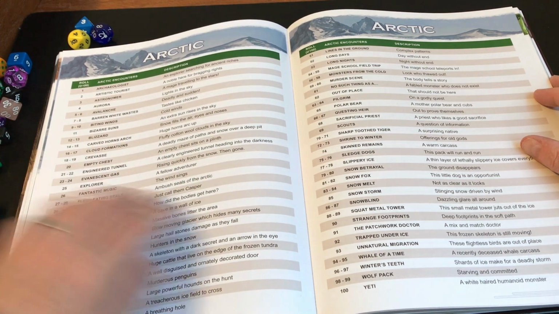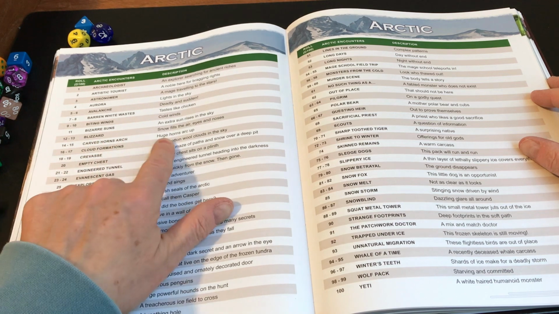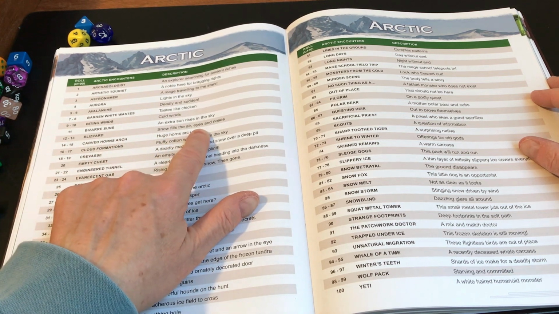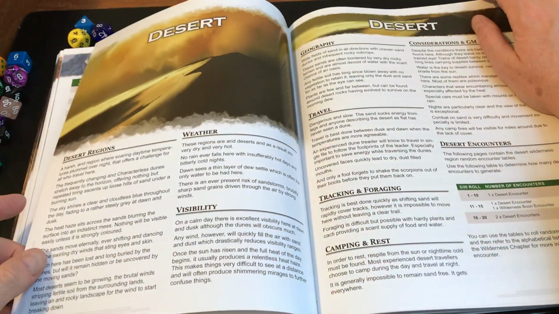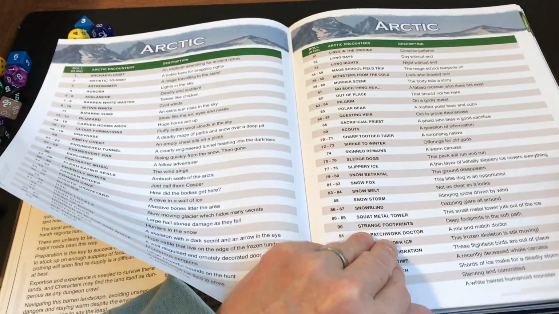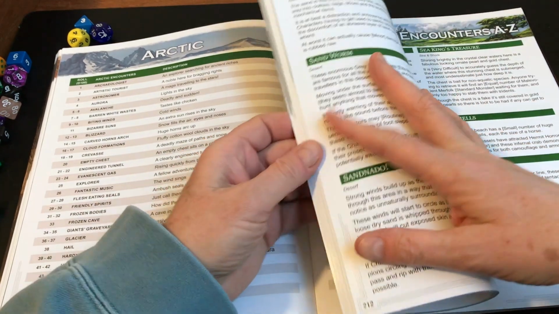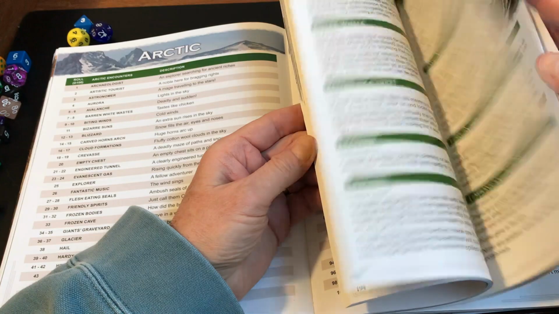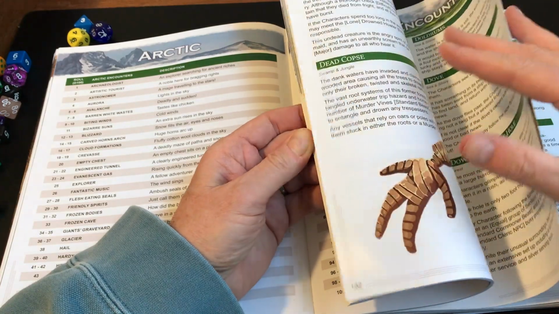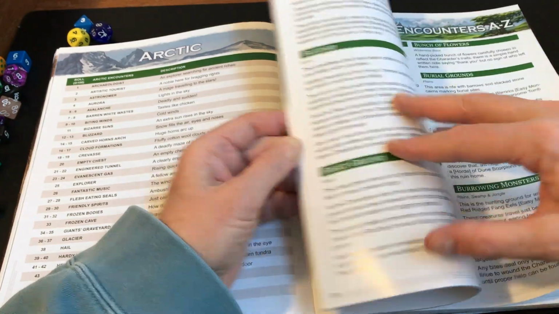So on a 13, we will be having a blizzard, snow filling the air, eyes and noses. And as this goes, all the encounters are alphabetically explained later on. So we would move here to look at more information about a blizzard.